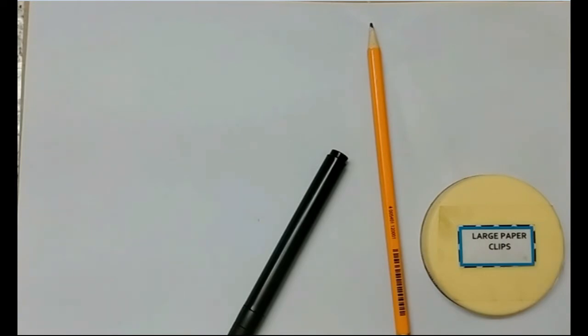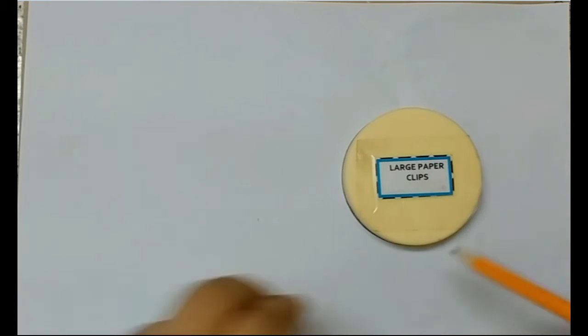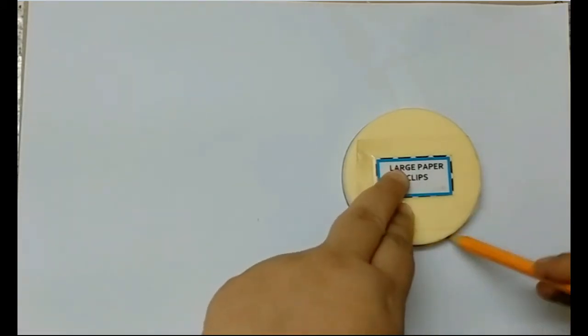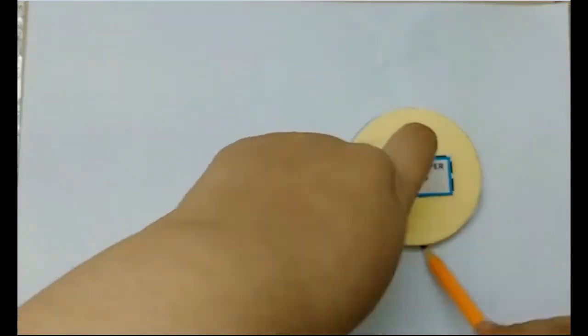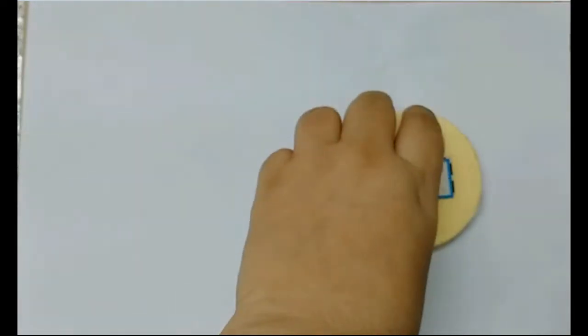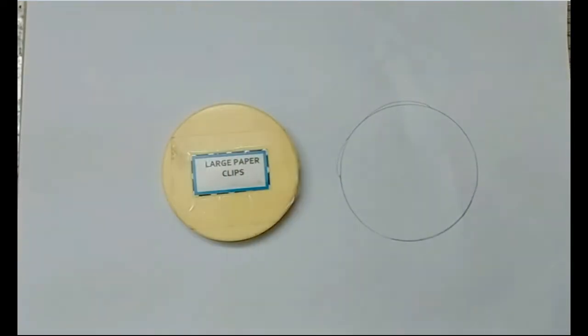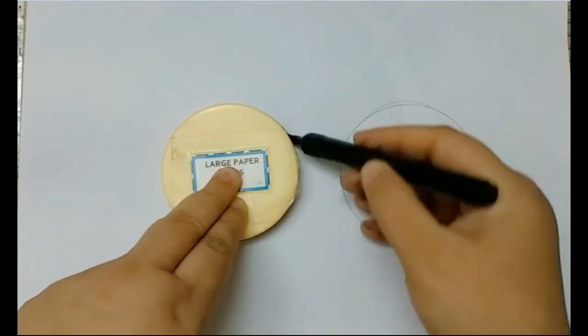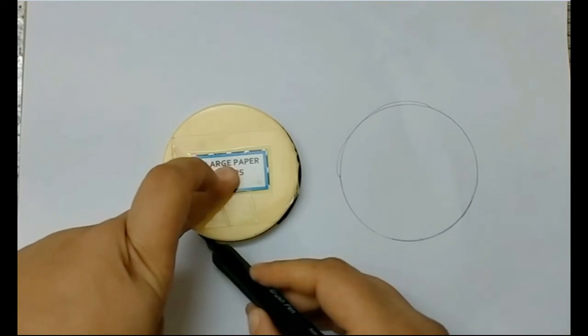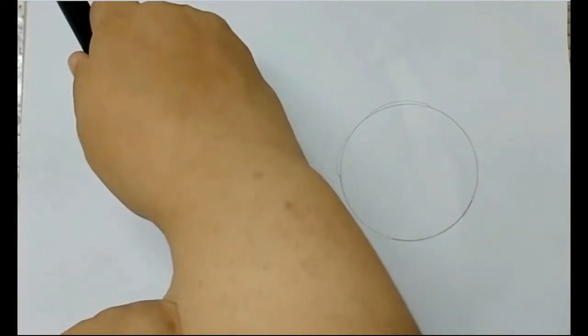We are going to create the front and the back part of the 1 dirham. So I'm going to make 2 circles, the circle being the shape chosen by me, and you have the freedom to design it in any other shape that you can think of. Make the outline with pencil and then trace it with a marker.